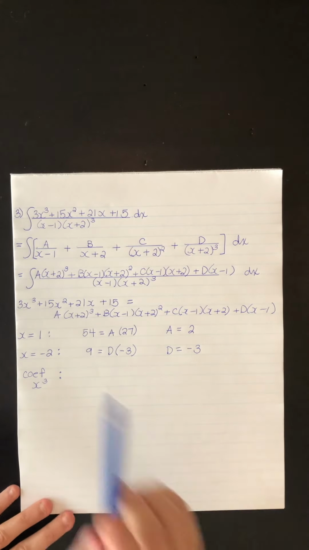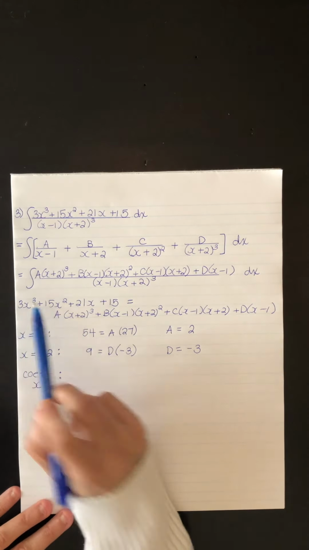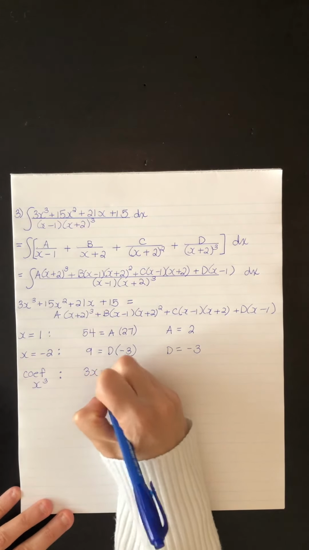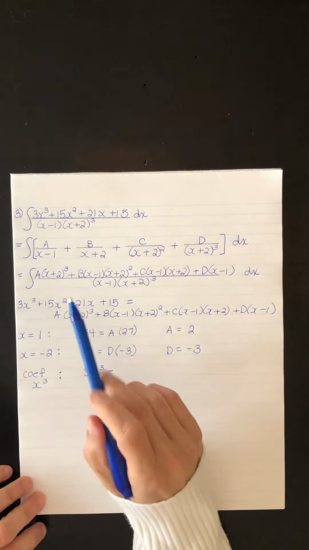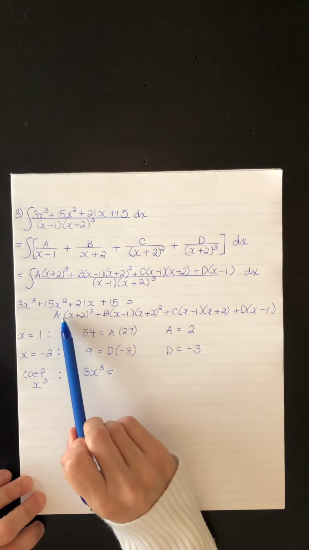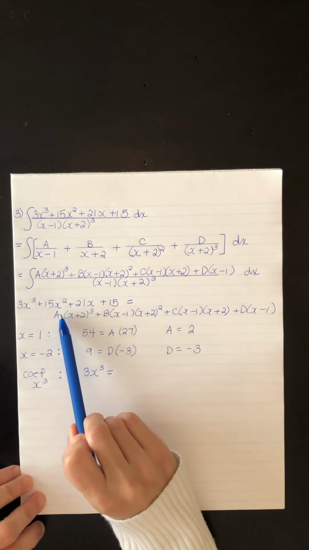On the left side, we have 3x cubed. Now on the right side, we have to determine where we will have x cubed terms. We will have one here if this were expanded.